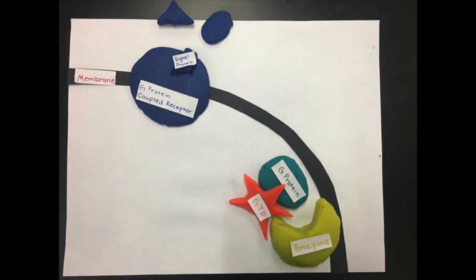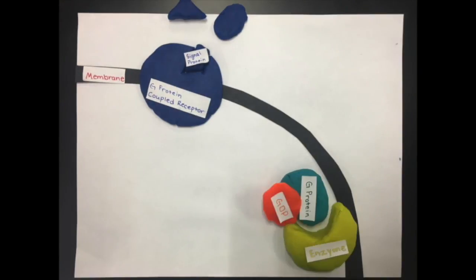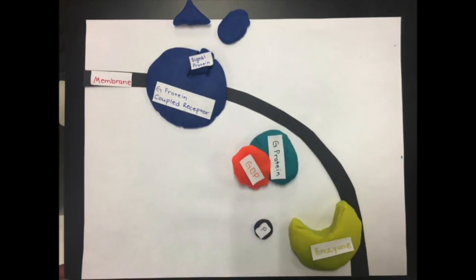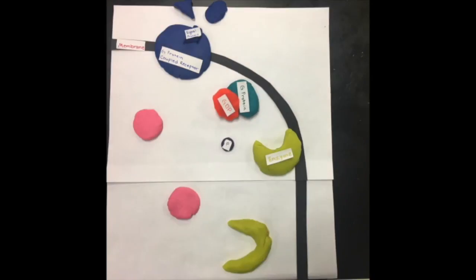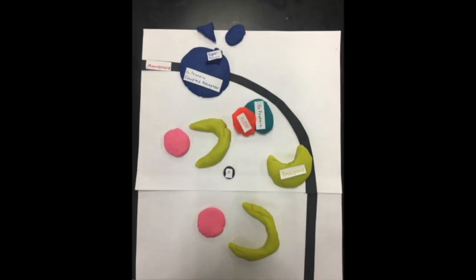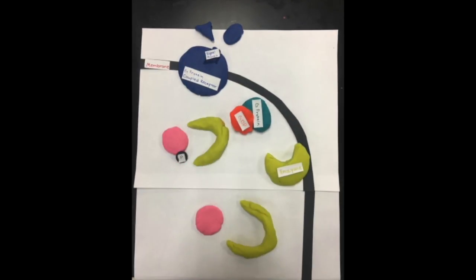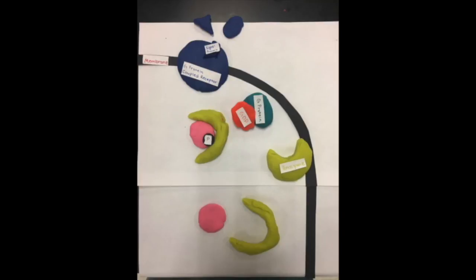Now the G protein moves toward the enzyme with the GTP. As the G protein detaches, the GTP turns back into GDP and the protein becomes inactive once again. This process continues as more proteins emerge and the phosphate attaches to the protein to activate it and allow it to move toward the enzyme.